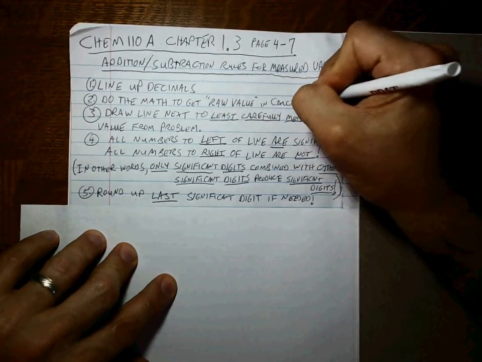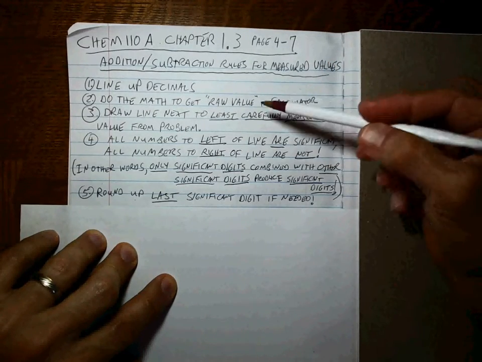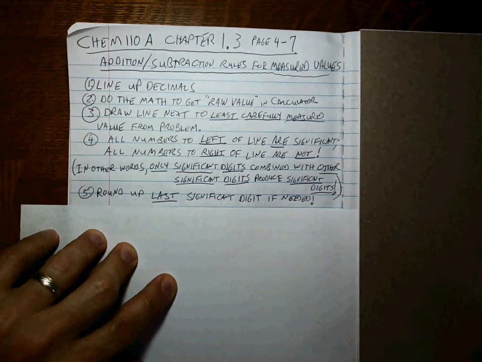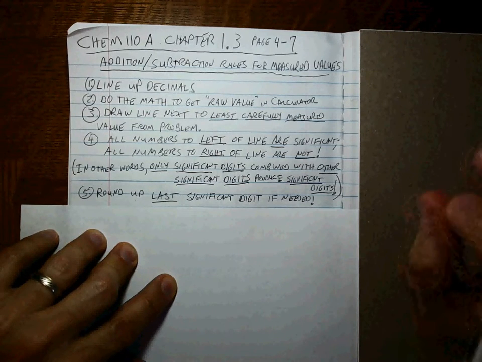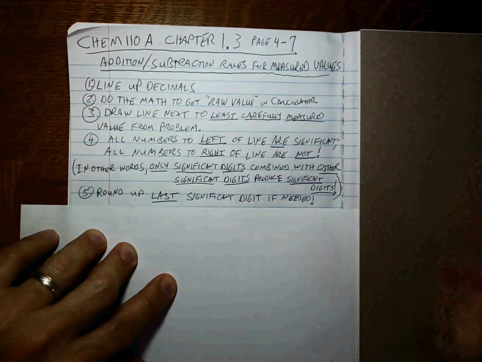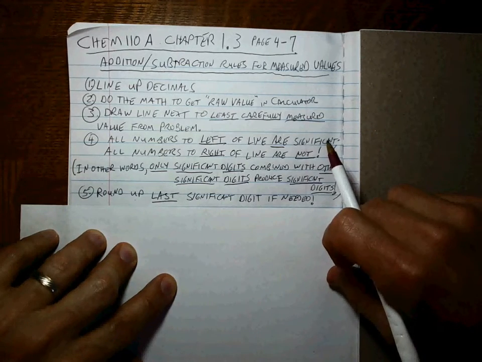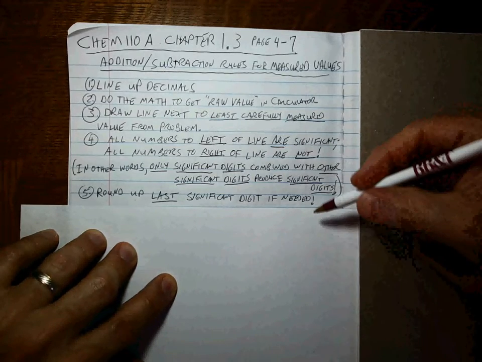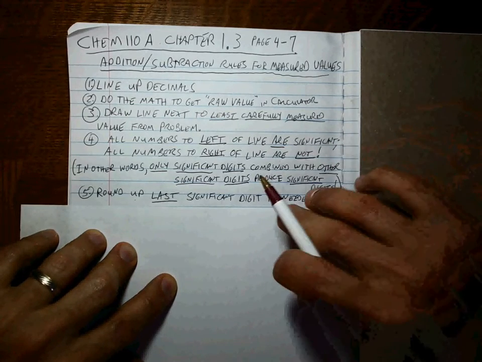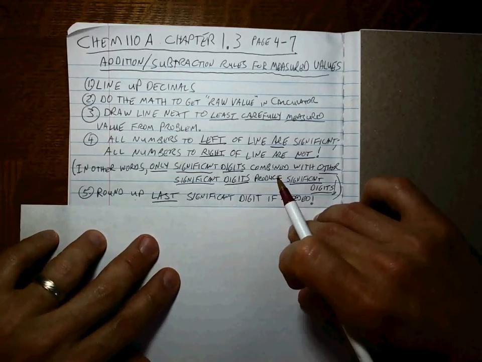Then we want to figure out what's the least carefully measured value from the problem and draw a line, because that's going to determine the number of significant figures in the answer. All the numbers to the left of the line are significant, all the numbers to the right of the line are not, and then we'll round up the last significant digit. So let's take a look, do a problem, and then we'll discuss it a little bit.